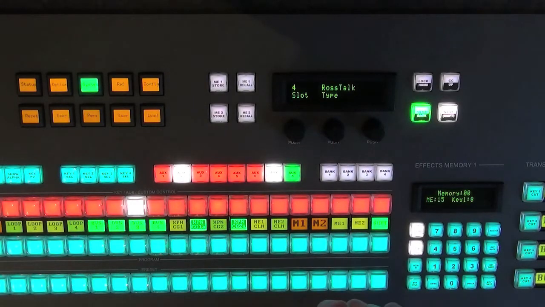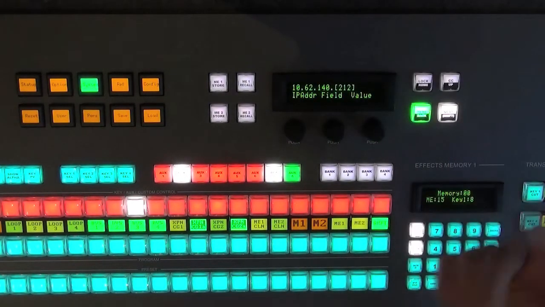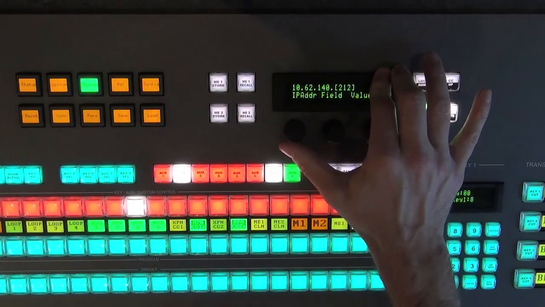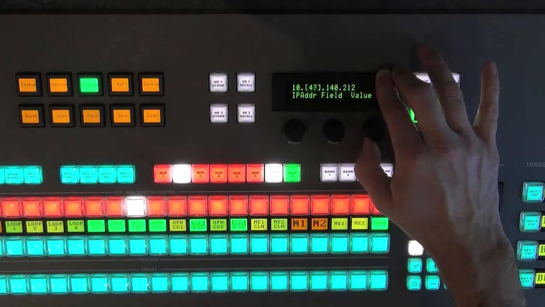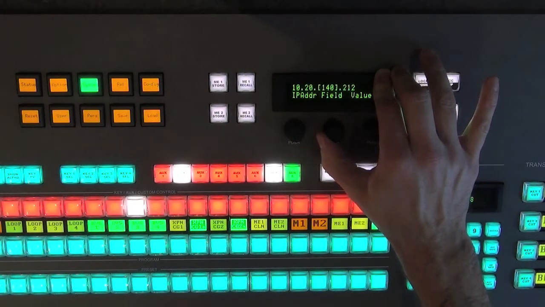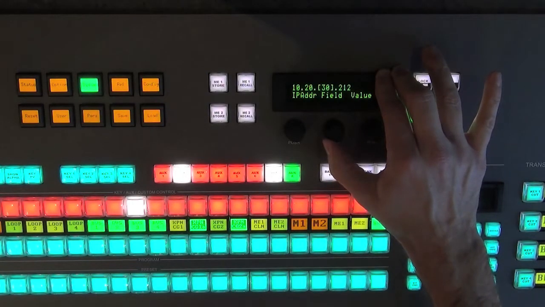So the type is Rostock. Then we hit next. Subtype is expression. We hit next. And so the IP address, this is where we specify that IP address that we want to do. So the first one will change the IP address. The middle knob is the field that I'm looking at. So we want to go to 10.20. Change my field. .30, and it is ballistic sensitive, so you can scroll pretty quick.